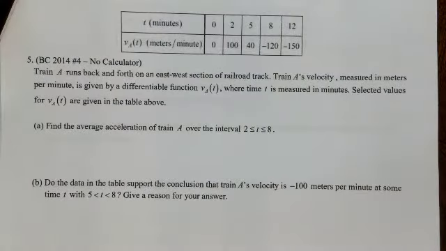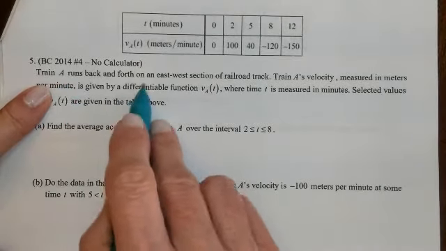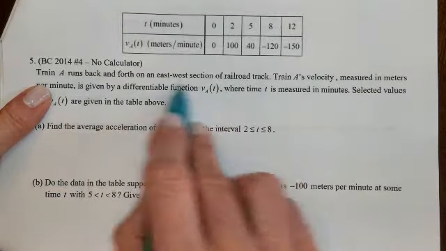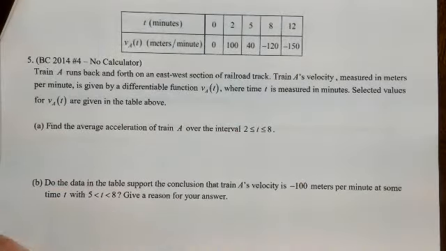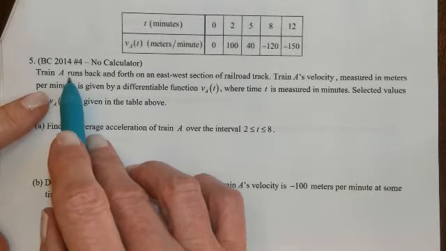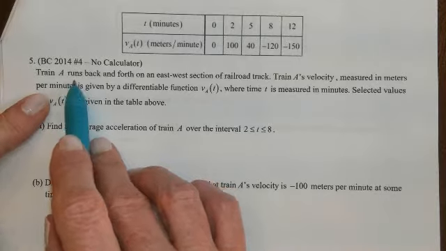Okay. For 2014, it says train A runs back and forth on an east-west section of railroad track. So train A is going east to west, and since they have a train A, I'm kind of thinking later on in this problem we might find some information about another train B, right?